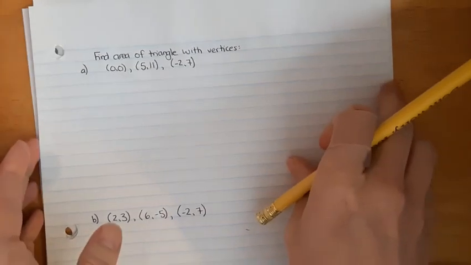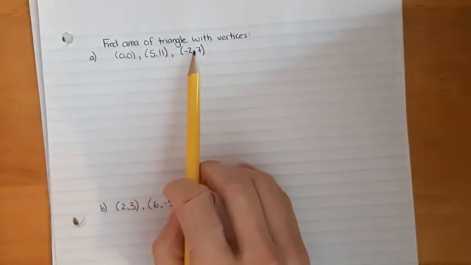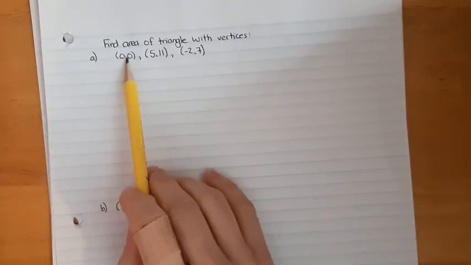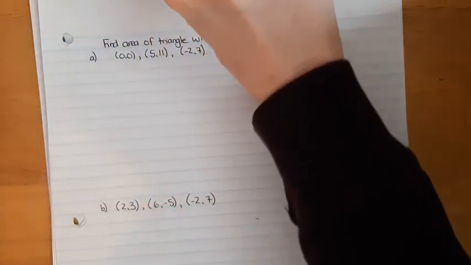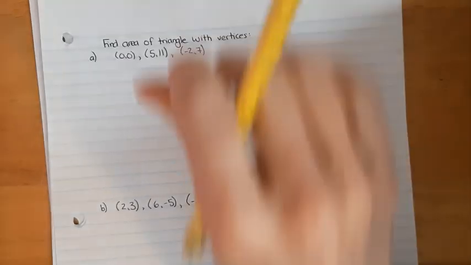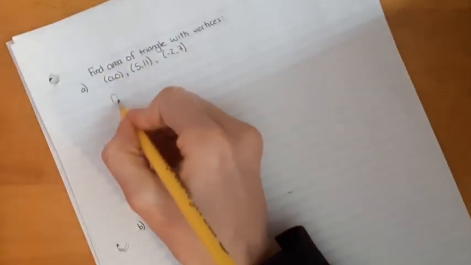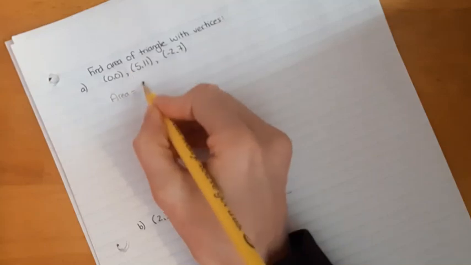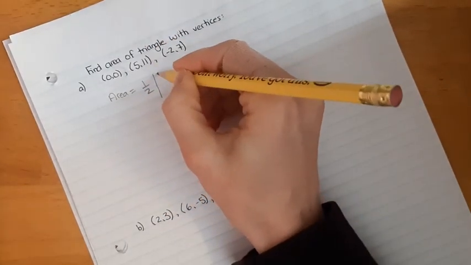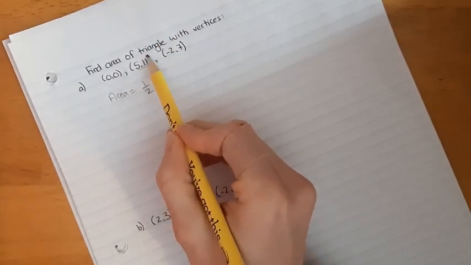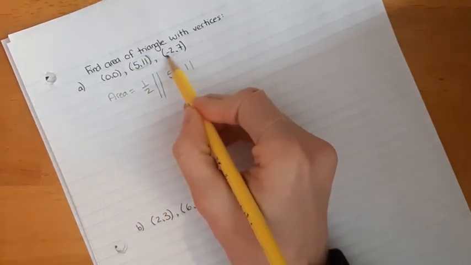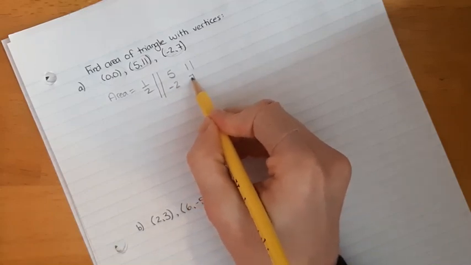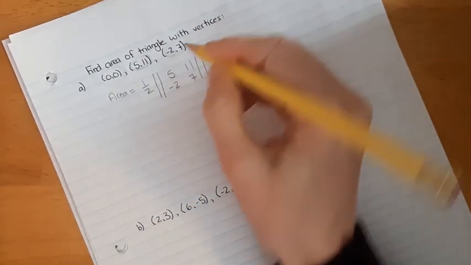All right, so first one is find the area of the triangle with vertices 0, 0, 5, 11, negative 2, 7. So one of my vertices is the origin, so that's good. I don't need to do any adjusting for that. So I can head right into my formula. So area equals 1/2, 2 straight lines, and now I set up my matrix with one of my coordinates as my top 2 numbers, and the other coordinates as my bottom 2 numbers, 2 straight lines.